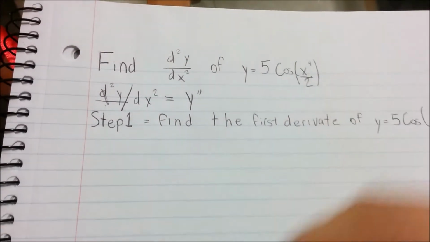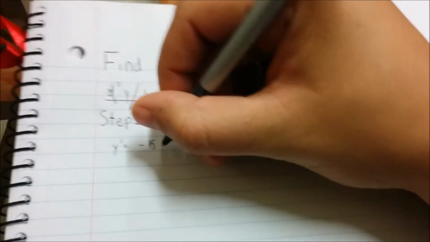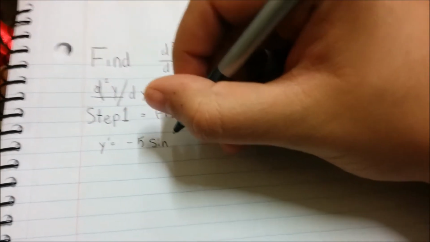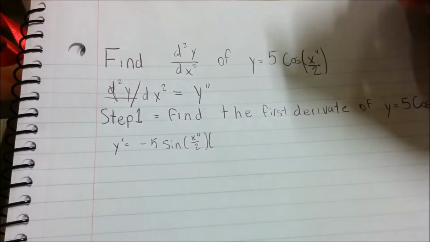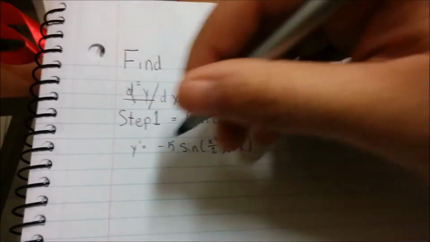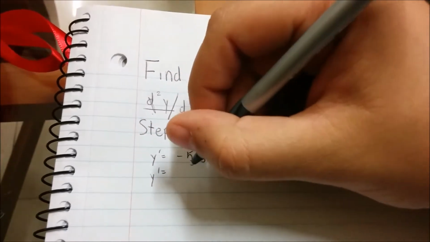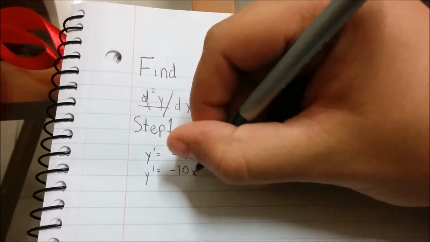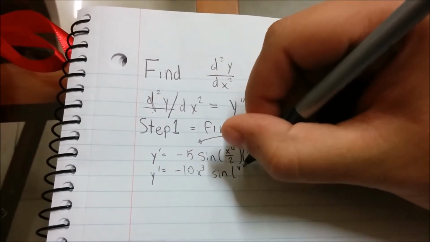So you have to find the derivative of the cosine. That would be y prime equals negative 5 sine of x to the fourth over 2 times 2x to the third. So after you have this, you have to multiply this times this. So the first derivative would be negative 10 x to the third times sine of x to the fourth over 2.